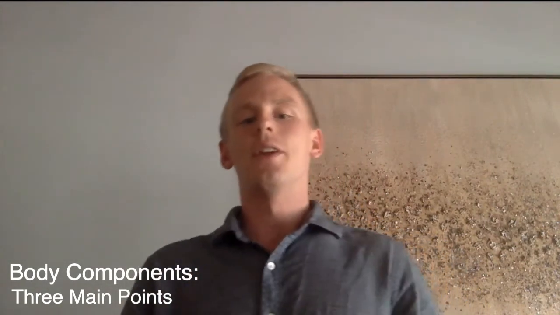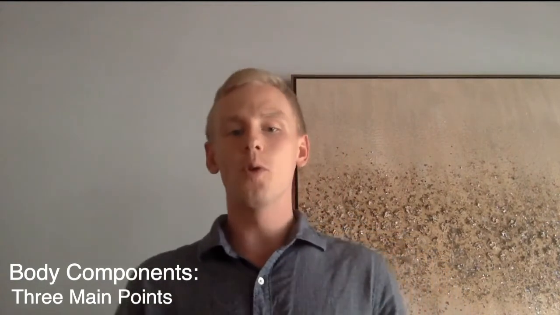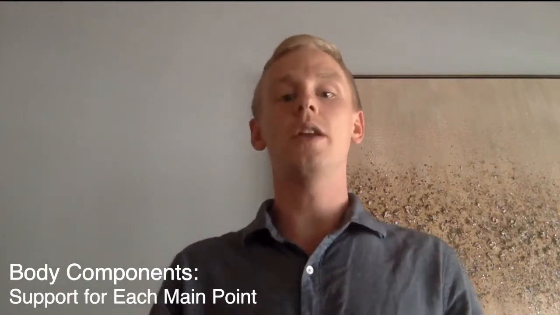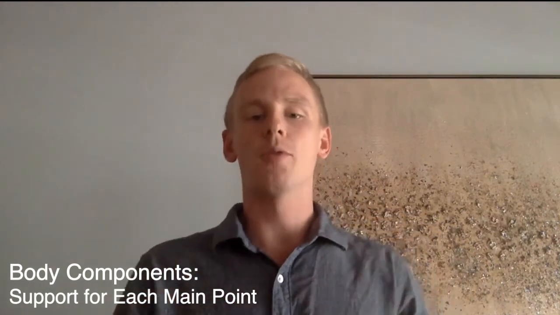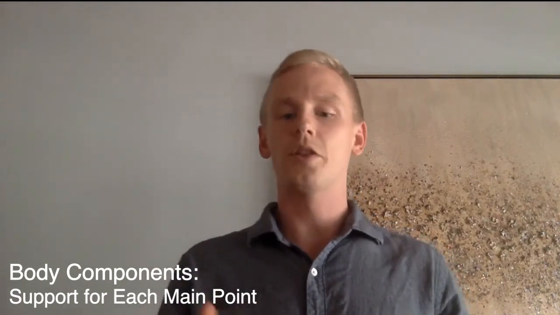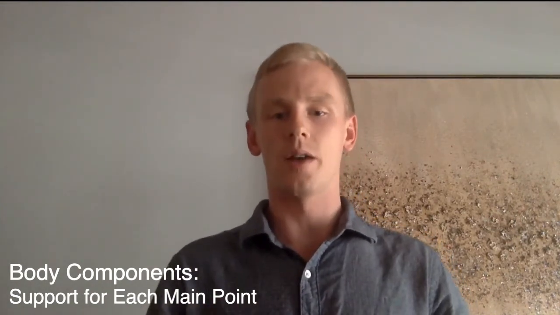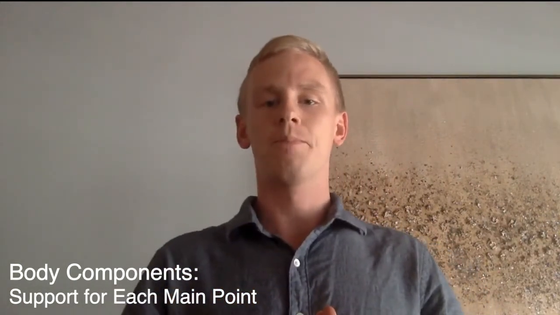Another way that you can organize these main points, if you have 2 that are stronger than another, put a strong one at the beginning, a strong one at the end, and put your not quite as strong one in the middle. Now, for these main points, it's important that you support each one of them. So if I'm talking to you about how to properly warm up for a specific exercise, I'm going to go into great detail. So make sure you're supporting each one of your main points.